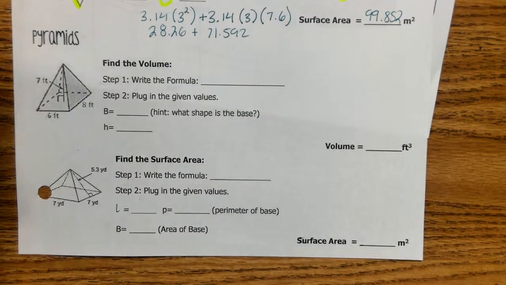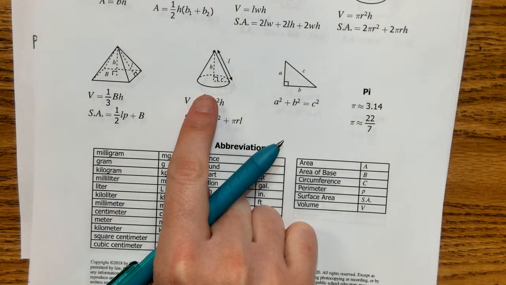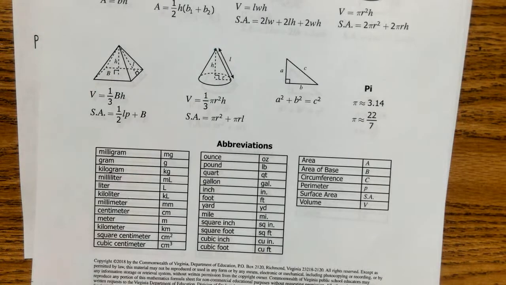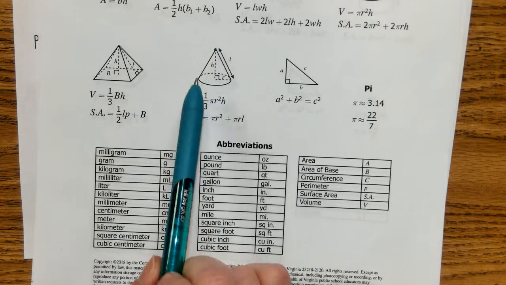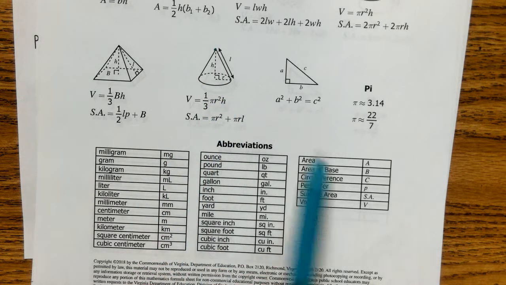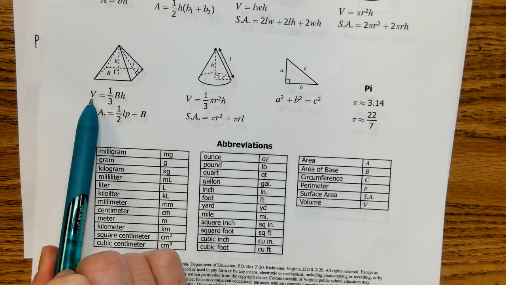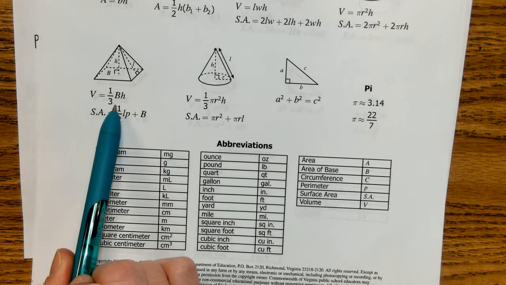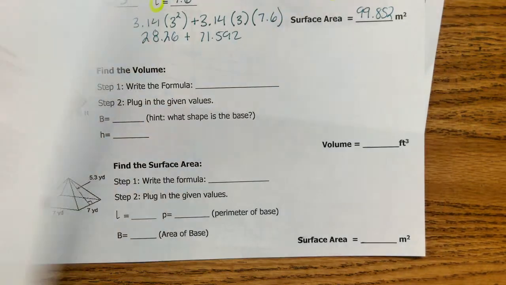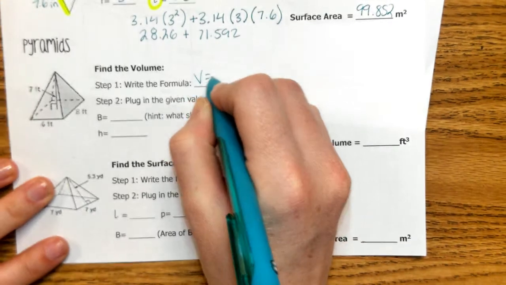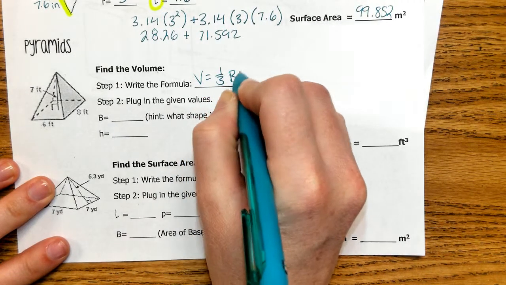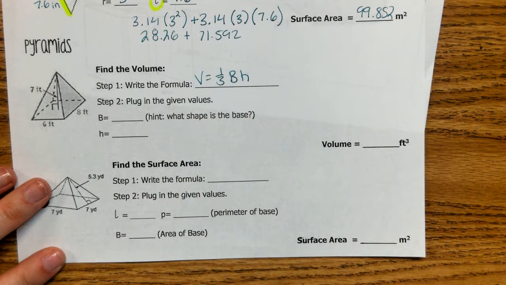Pyramids. Pyramids are similar to a cone, but their base is a square or a rectangle, which means their sides are triangles, so we have all polygons, not a weird curved surface. So your volume formula is 1/3 the area of the base times the height. Volume equals 1/3 big B times H.